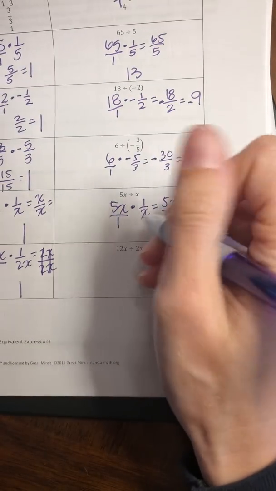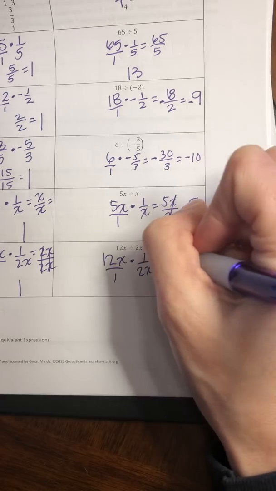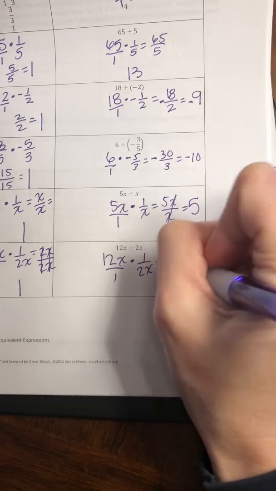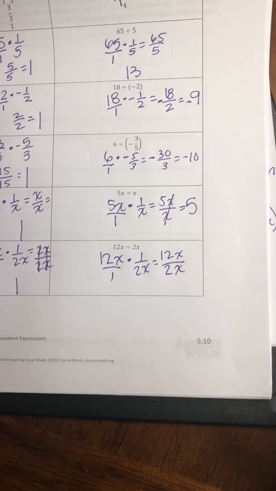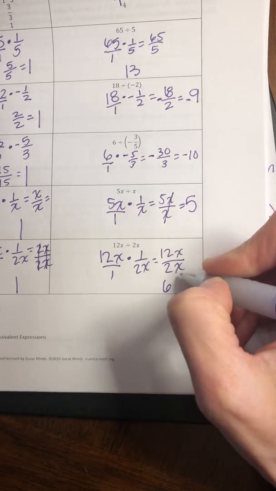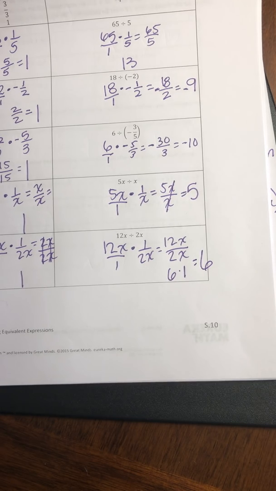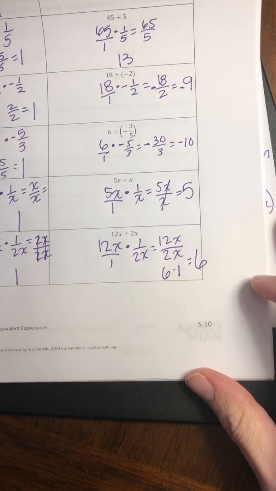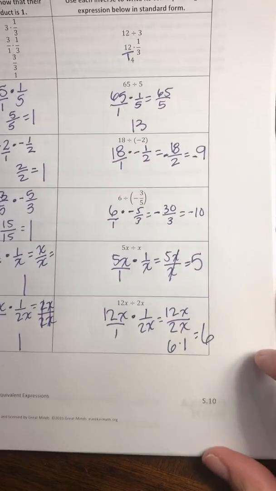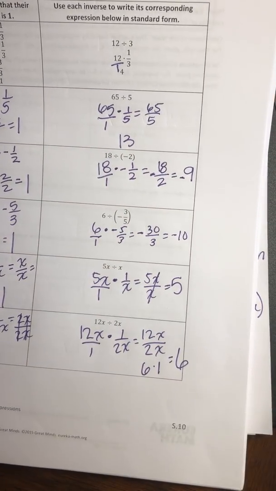So 12x divided by 2x is the same thing as 12x times 1 over 2x. Whole numbers go over 1. Multiply straight across. And 12 divided by 2 is 6. X divided by x is 1. 6 times 1 is 6. So we took our knowledge of the multiplicative inverse and applied it to expressions. We started with just whole numbers, and we went down here to expressions.